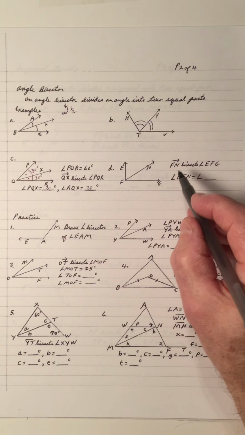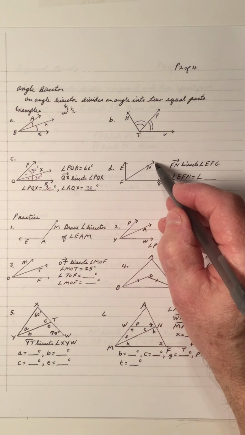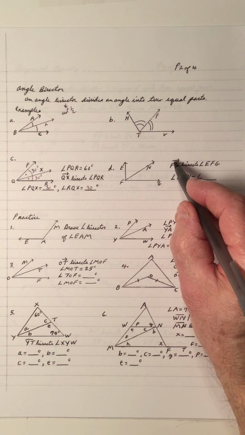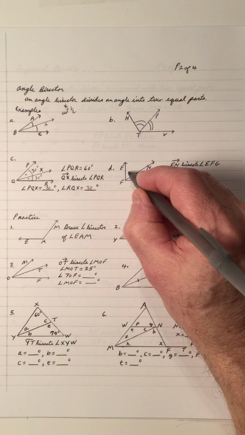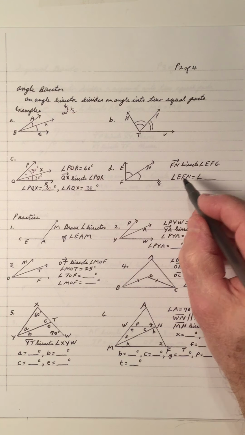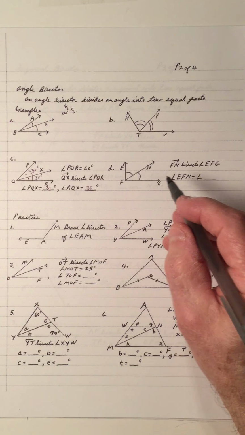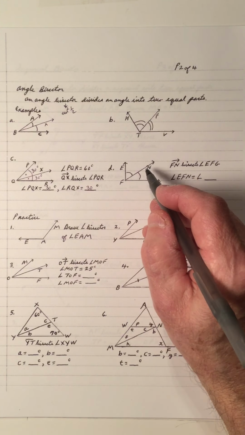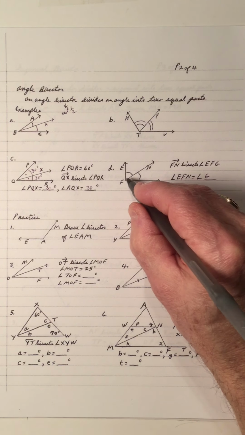D, here's EFG, FN is going out through. It says that FN bisects angle EFG. EFG is this angle, so if it bisects, that means that that angle equals that one, and so that means that EFN is equal to, you can go GFN or NFG. It's your choice. I'll just go GFN.